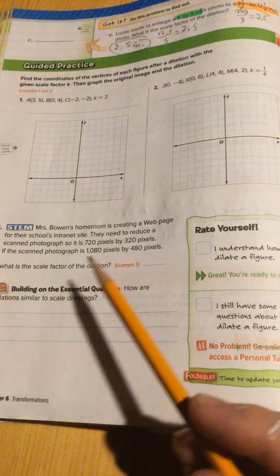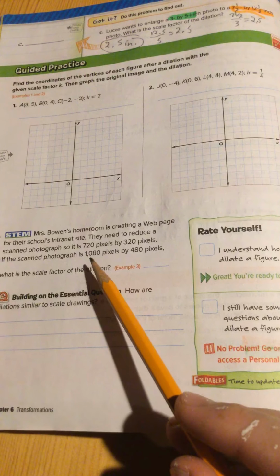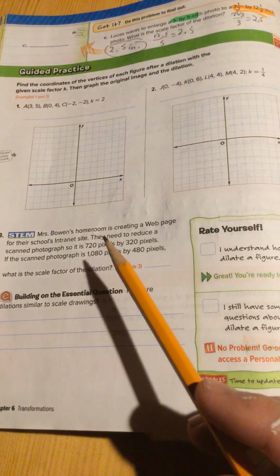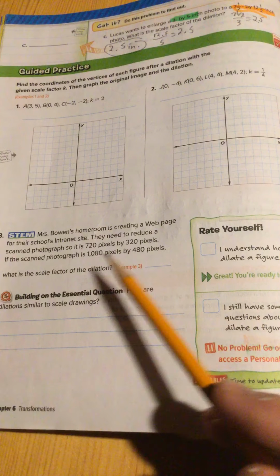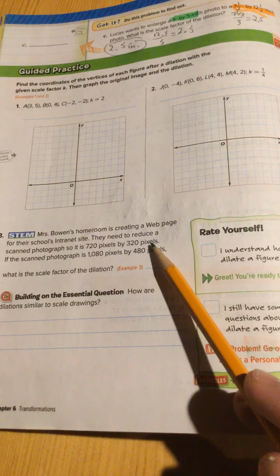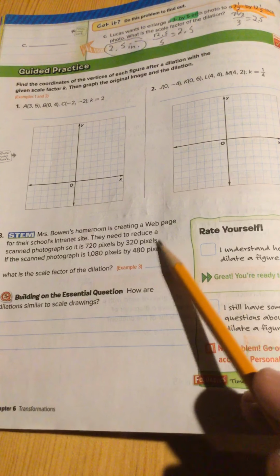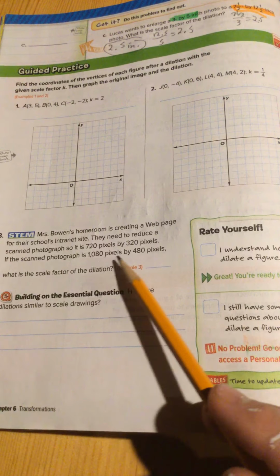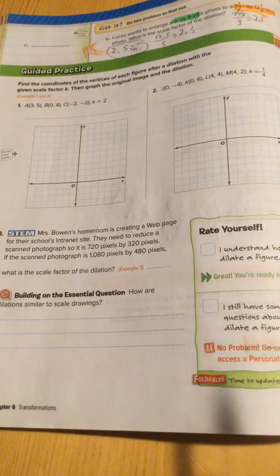So, what is the original? The original in this is this one right here. I know it doesn't come first in the word problem, but be careful about that because it's not always the first one that they tell you. In this one, they need to reduce a scanned photograph so it's this. They're reducing this original photograph to make it this. This is what they want. Whatever you're going to try and get at the end is your new. Your original, the scanned photograph, they have already.